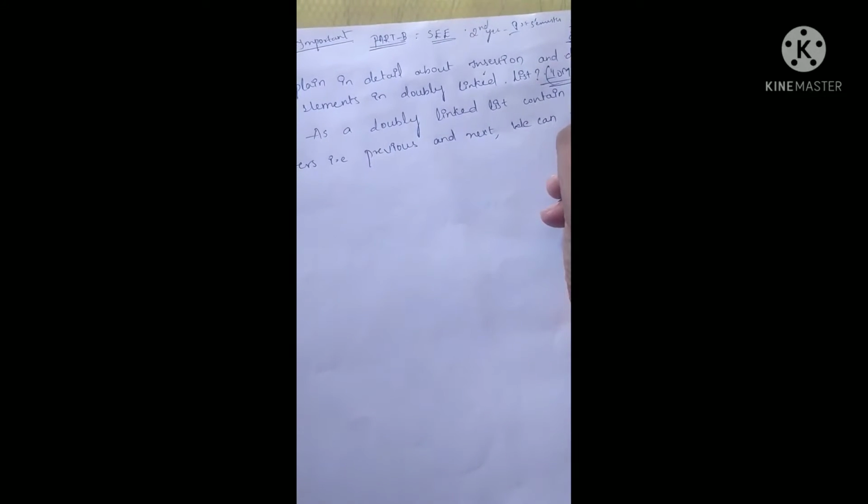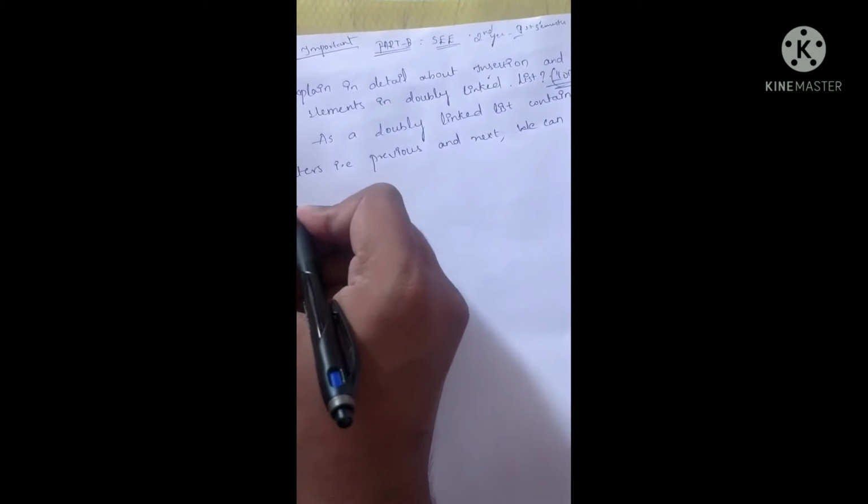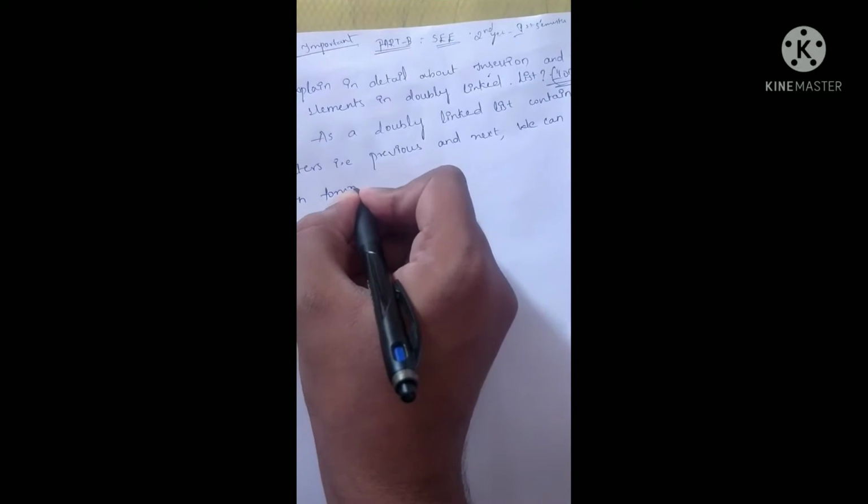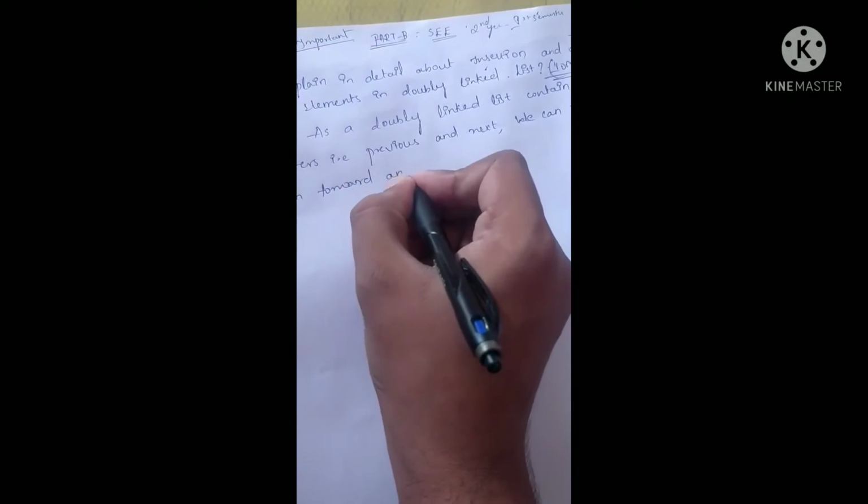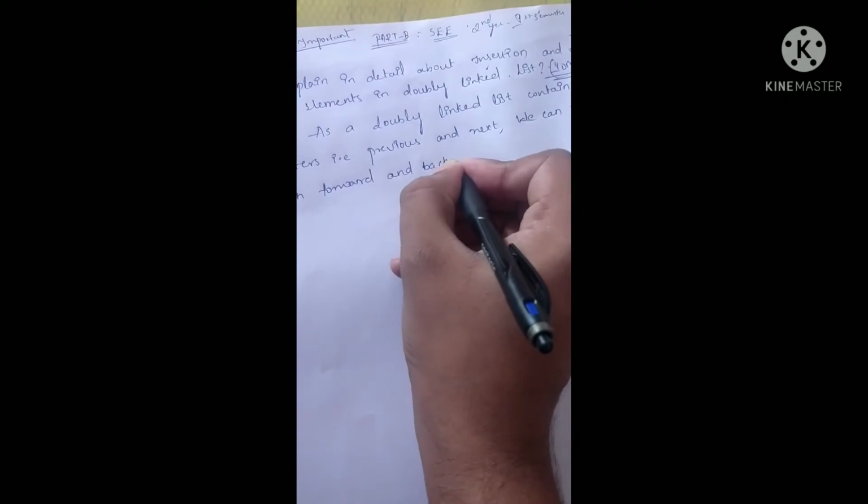In a doubly linked list we can traverse in both directions, forward and backward, but in a singly linked list we cannot.